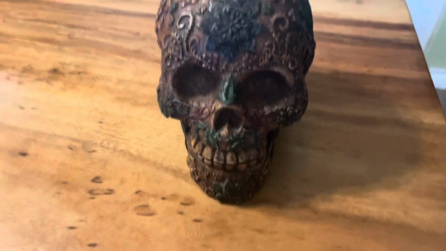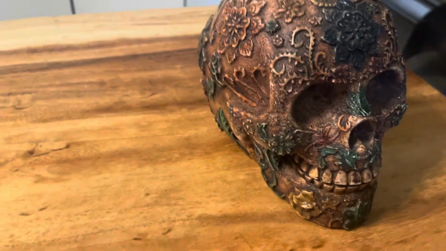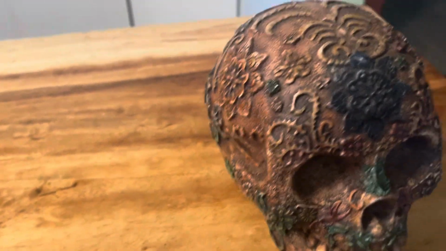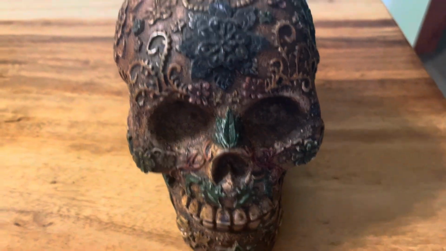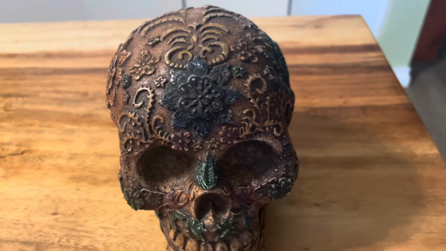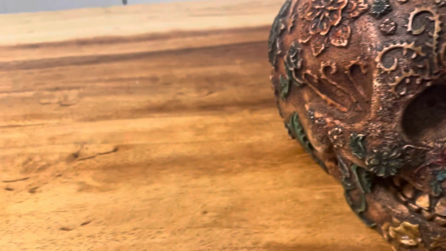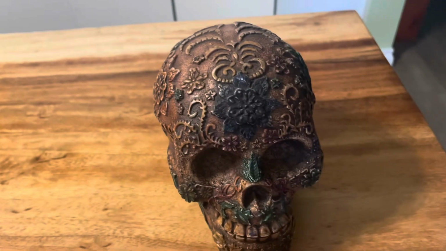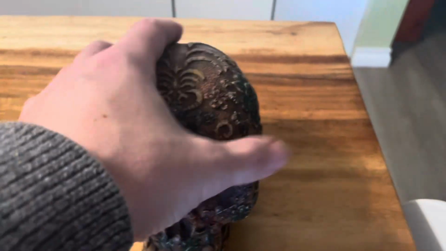Two local sales today. I have this skull in a lot, and at one time I did have a whole bunch of skulls listed on eBay. I just decided to take them down off of eBay and list them locally as a lot. The guy wanted just this one, so he made me an offer for 40 bucks on it, so I'm gonna take that.